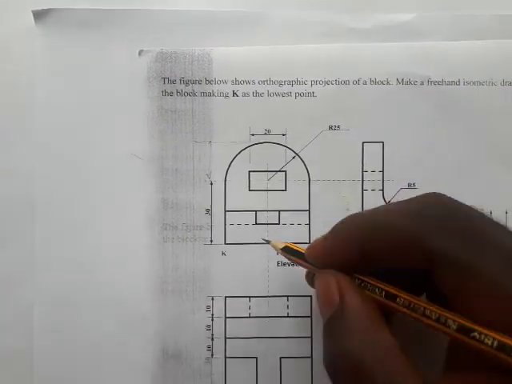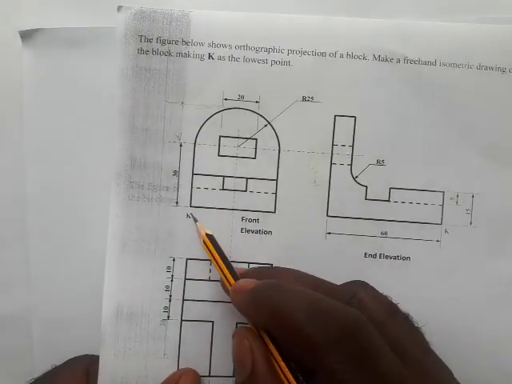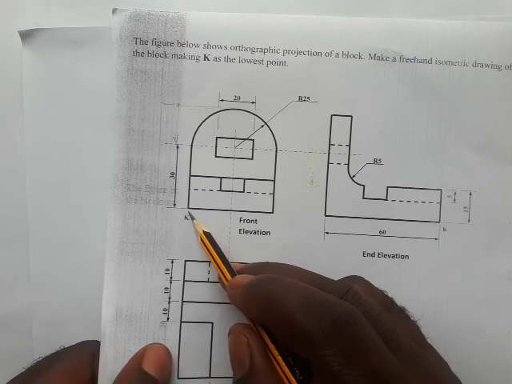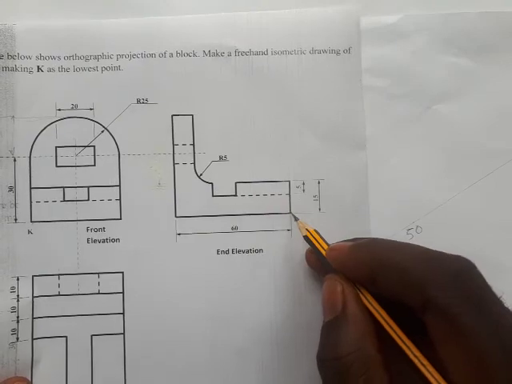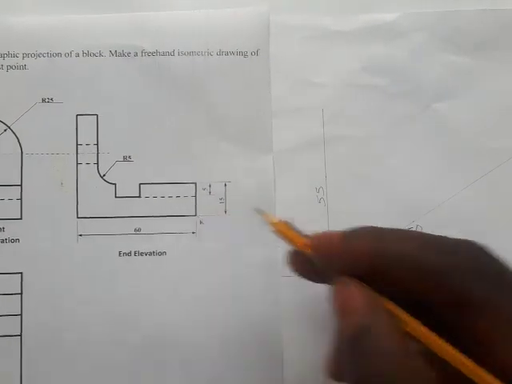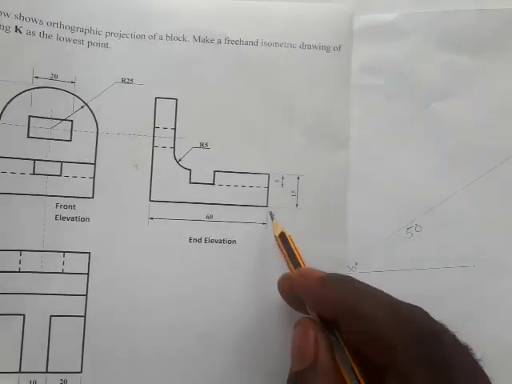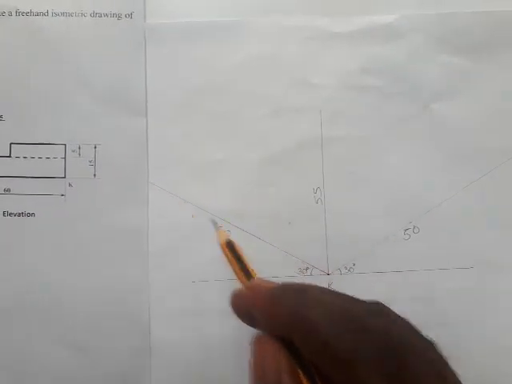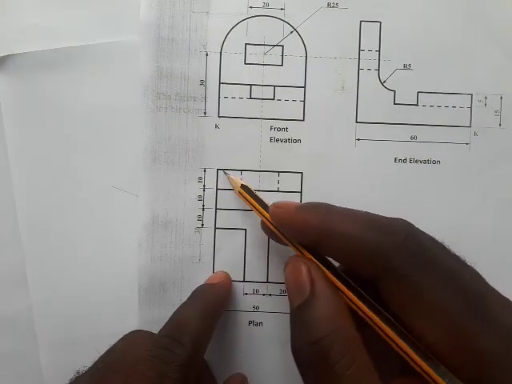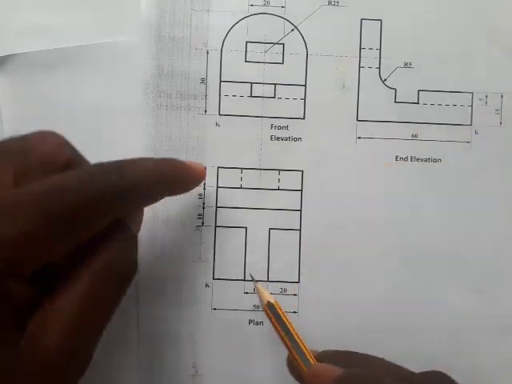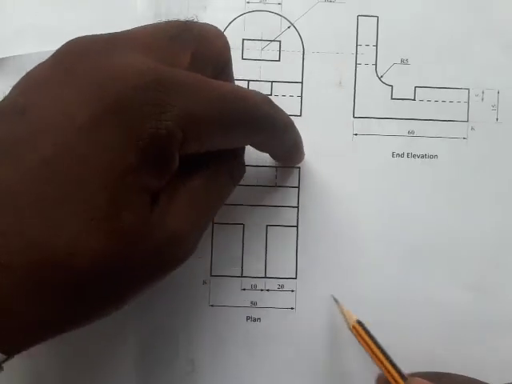Now we've gotten the total height to be 55. Remember, this is the bottommost or lowest point of the drawing, K here. So that means this point here will be here, sloping to the left. This is 60, the total length. Now what about this side? This is also 60, because if you trace like this using your 45 degrees, it is 60.